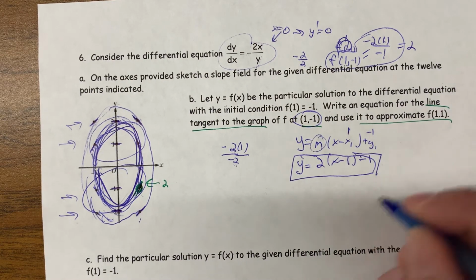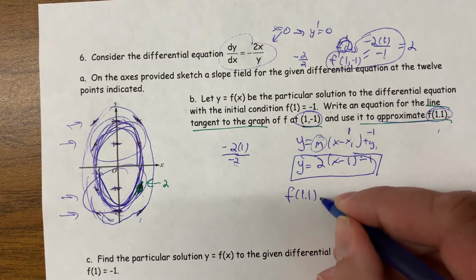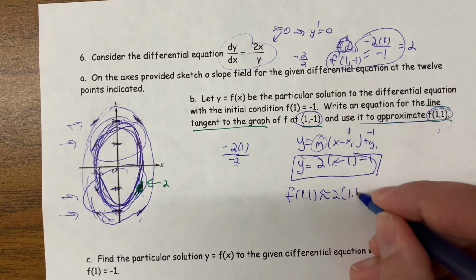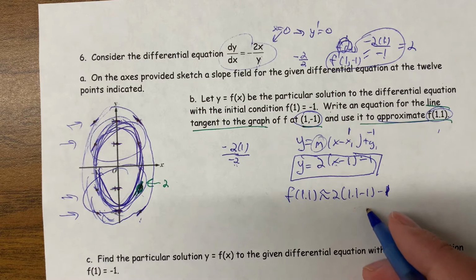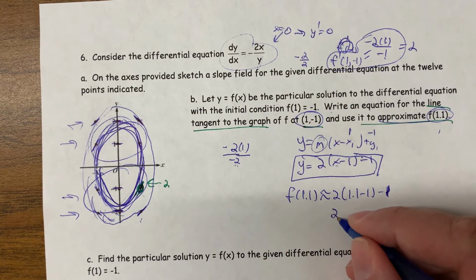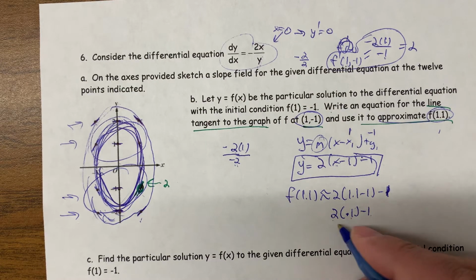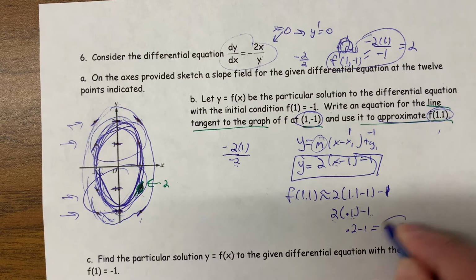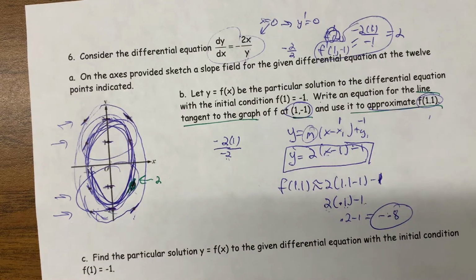And it says to use it to approximate f of 1.1. So f of 1.1 is approximately equal to, we're just going to put in 1.1 into the tangent line. And you can leave your answer like this on the free response portion of the AP exam. This was a free response question on the AP exam. 2 times 0.1 minus 1, 0.2 minus 1 is negative 0.8. Okay, so that is what f of 1.1 is approximately equal to.